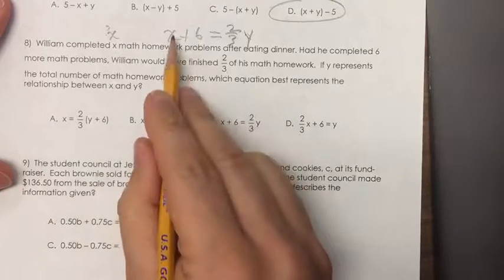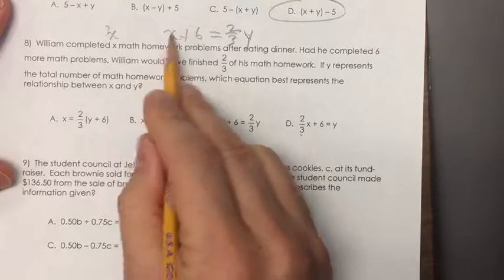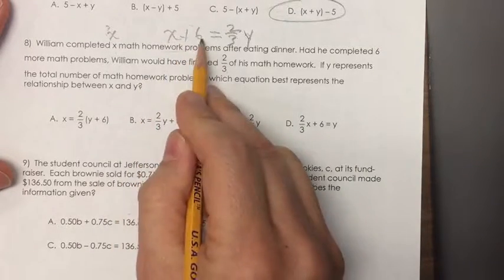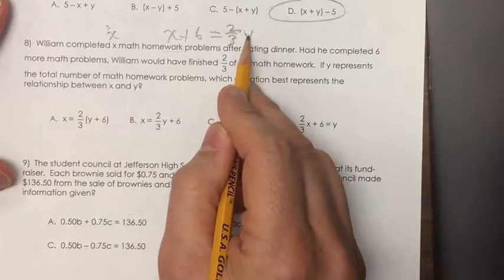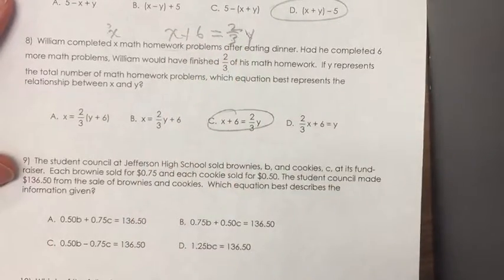Okay? We don't know how many problems he did, but if he had done 6 more, if he had added 6 to whatever he had done, it would have been equal to 2/3 the total number of problems. And that is that choice.